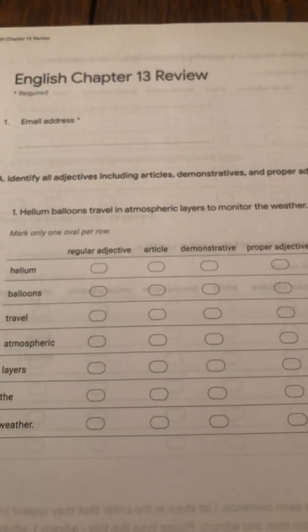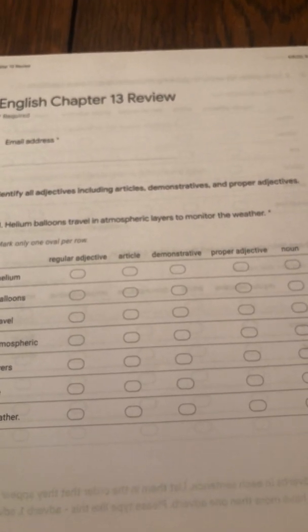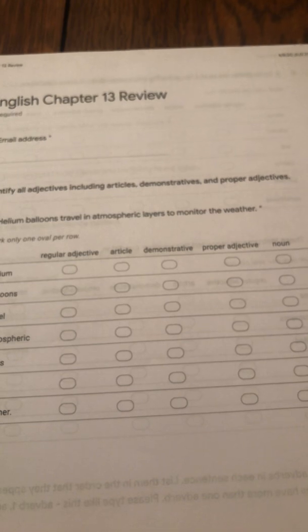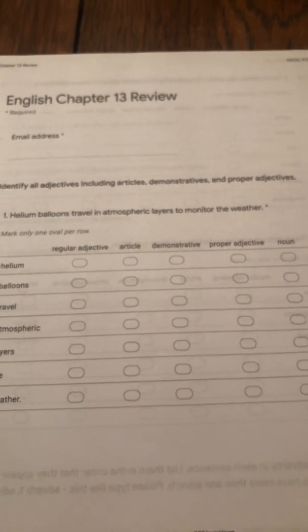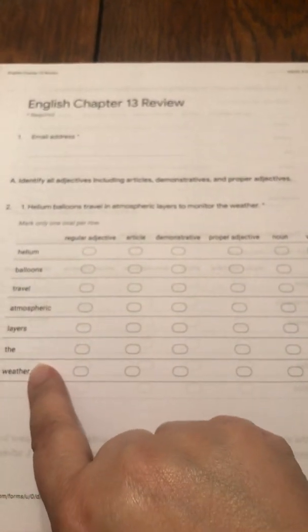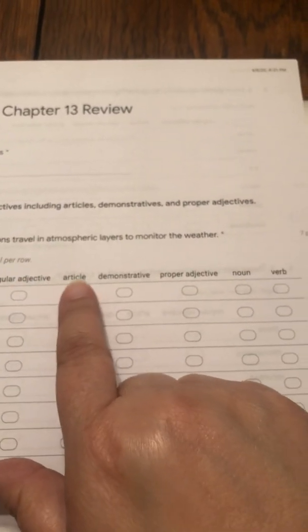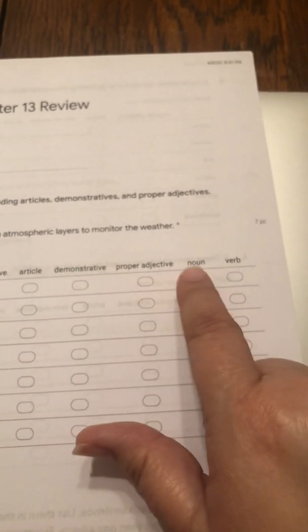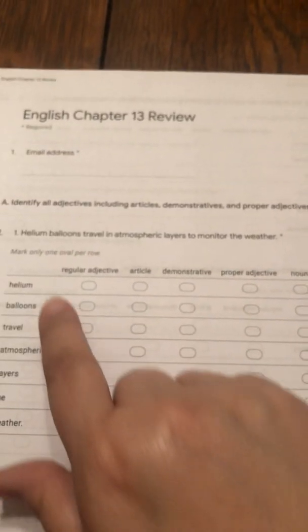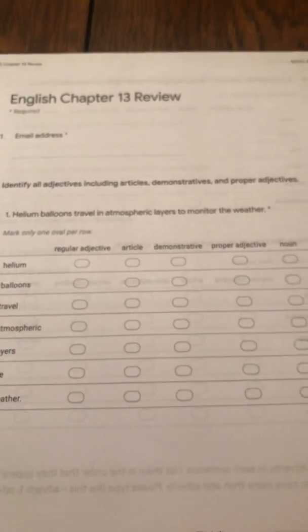Here in the first section, Section A, you're going to be asked to identify all the adjectives, including articles, demonstratives, and proper adjectives. You have the words of the sentence listed here, and then you have categories: regular adjective, article, demonstrative, proper adjective, noun, or verb. You will go by each one of these words and mark one oval beside each word depending on what kind of word it is.